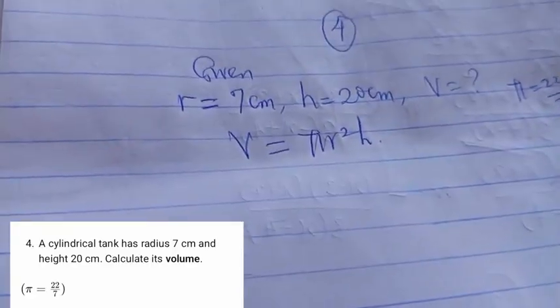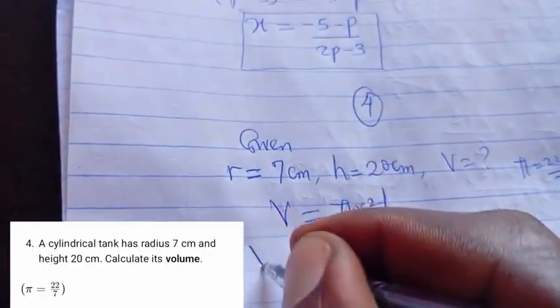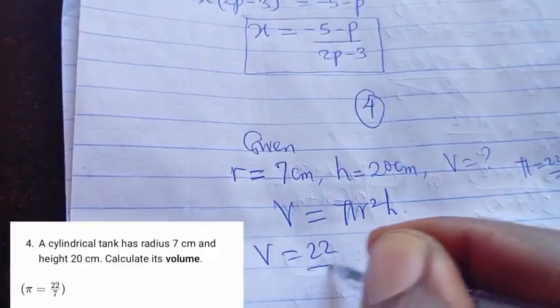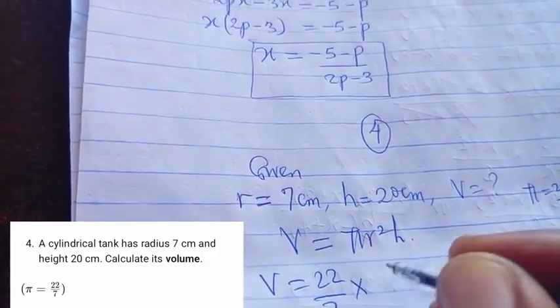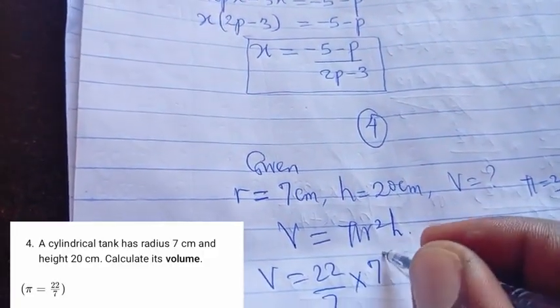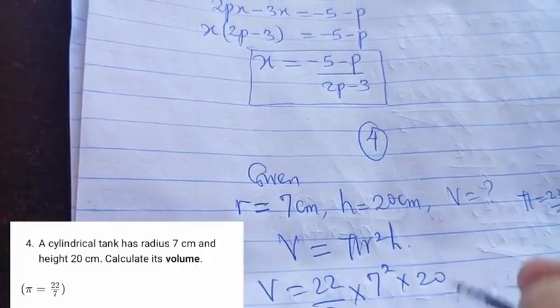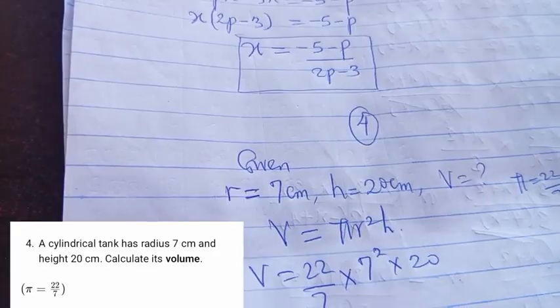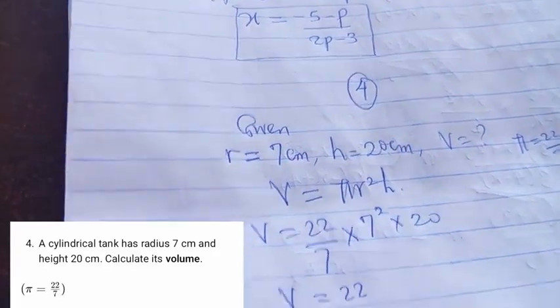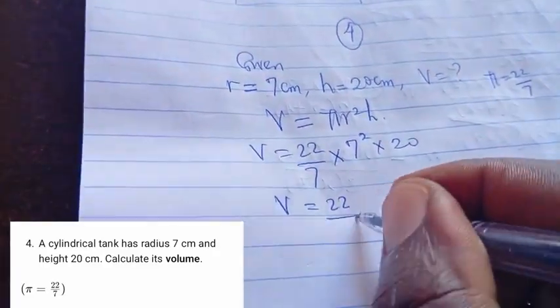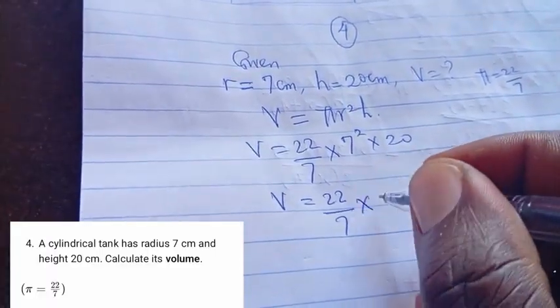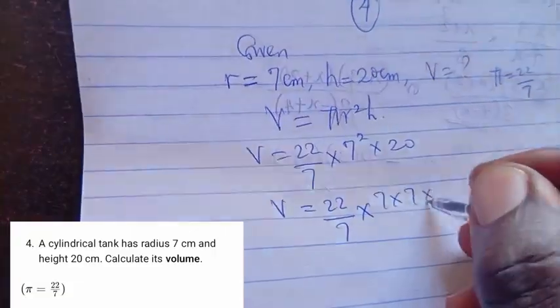So it's a very simple question, just replace the parameters and you are good. V equals 22 over 7 times radius 7 squared, and the height is 20. So V equals 22 over 7 times 7 times 7 times 20.